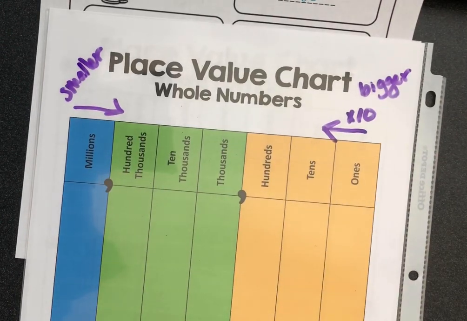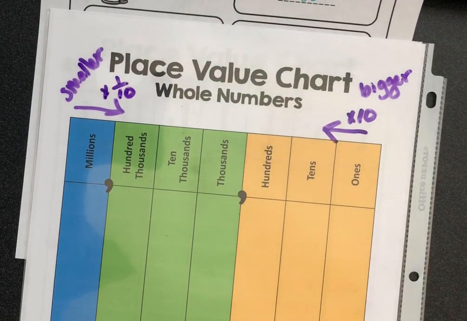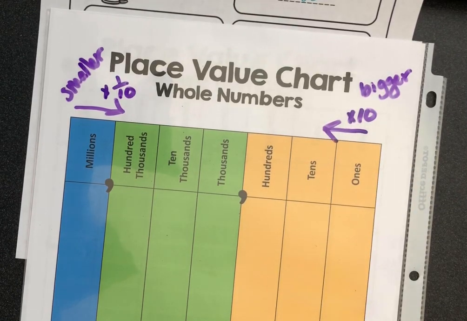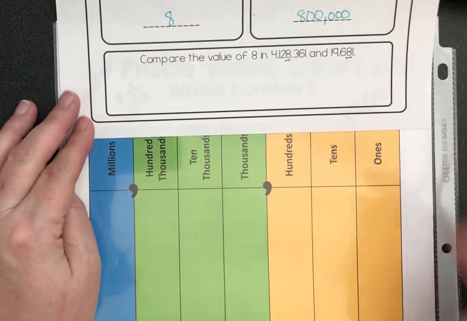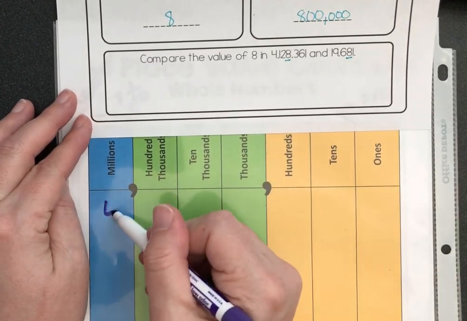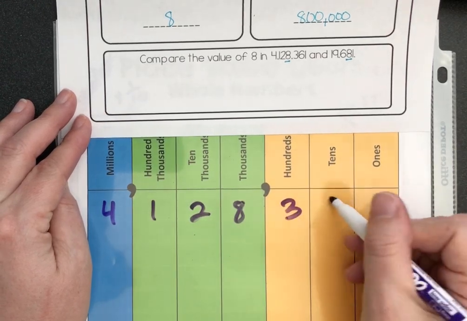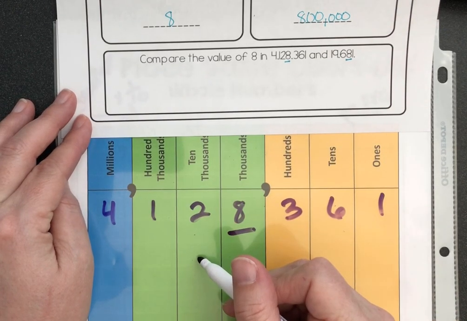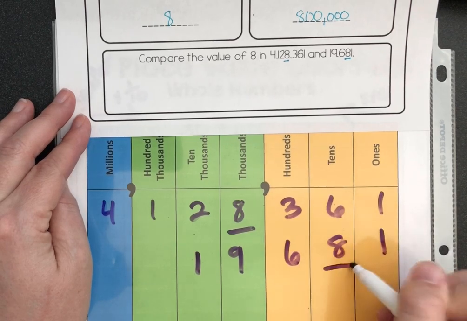Oh, and if I go the other way, when we get smaller, we say times 1/10. So tenths, hundredths, thousandths, and when we go this way, we're multiplying by whole numbers. Okay, so let me write down those two numbers. So we have 4,128,361. There's my 8 that I was looking at. And then my second number is 19,681. And there's my 8.